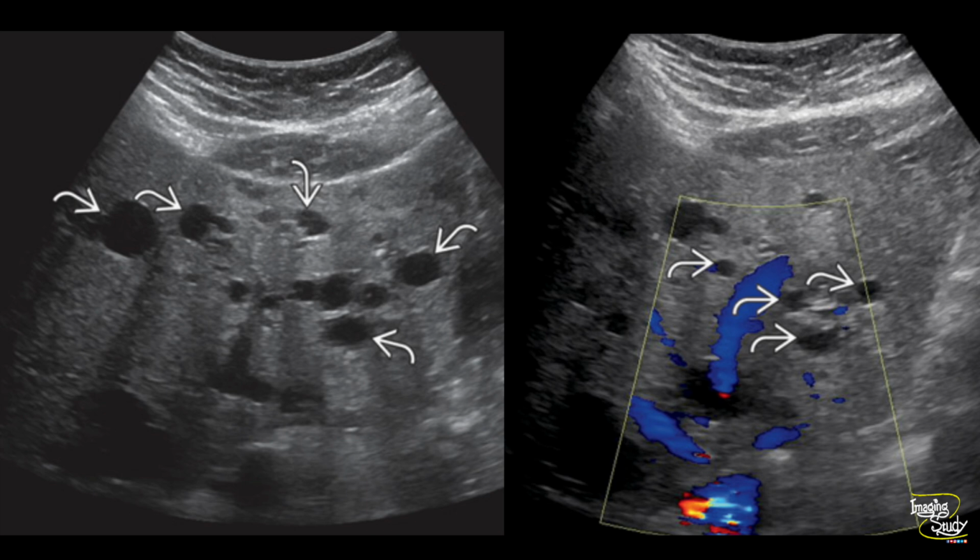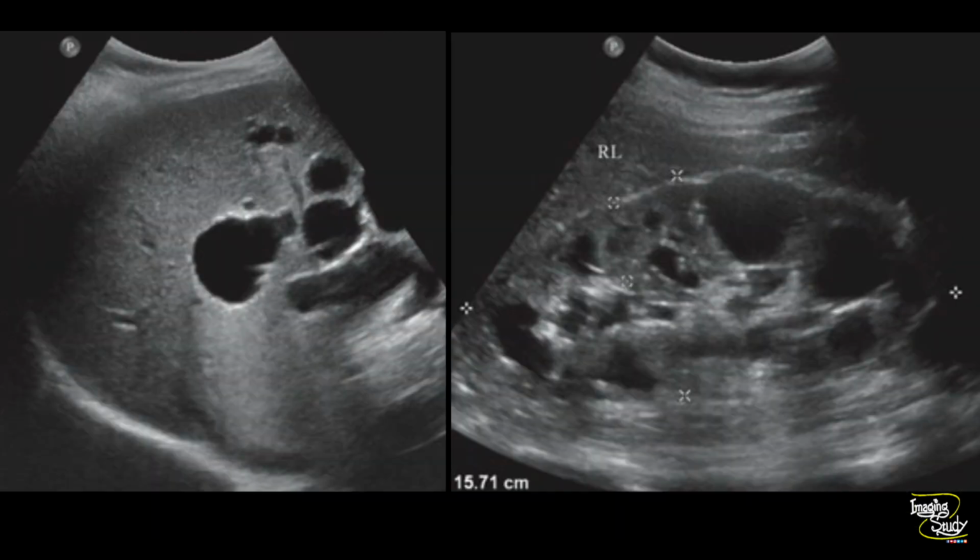Here's the picture of the liver showing innumerable cystic lesions throughout the liver parenchyma in a patient with polycystic liver disease. On the right image, you can see no internal flow on color Doppler. Here's another picture with an autosomal dominant polycystic liver and kidney disease showing multiple cystic structures of variable shape and size within the liver parenchyma, and the kidney is also enlarged with multiple cystic lesions within, which is a common association.